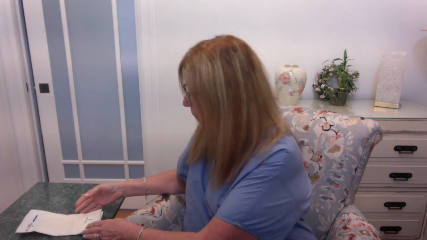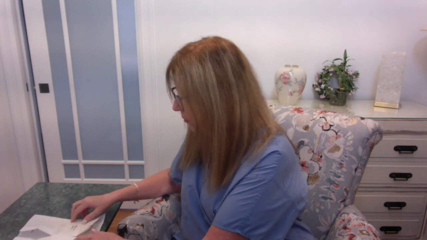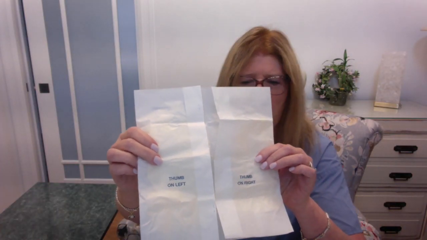First and foremost, the package opens. When it opens, you're going to notice some writing on the inside. It's going to say thumb on the left, thumb on the right.